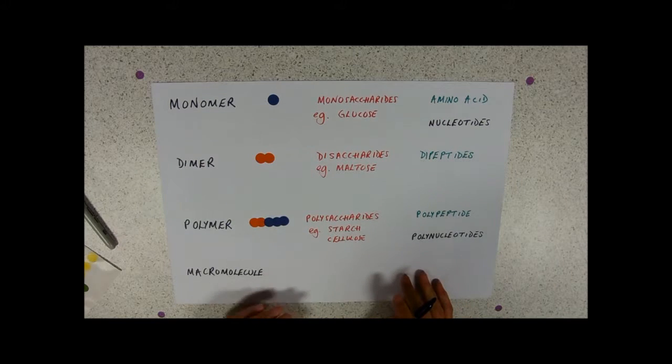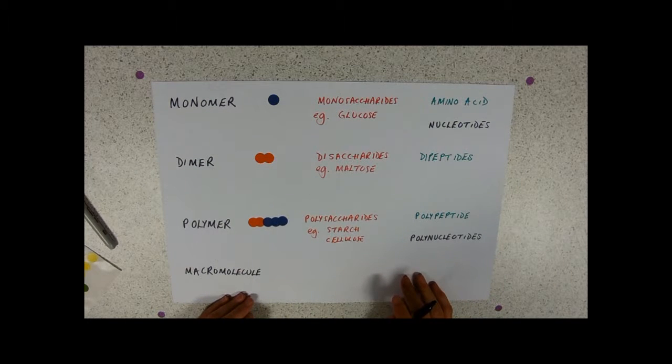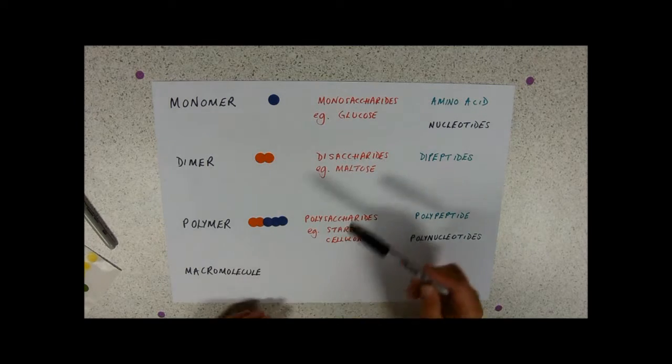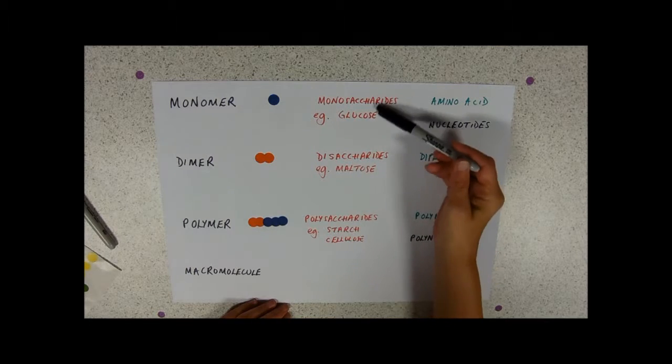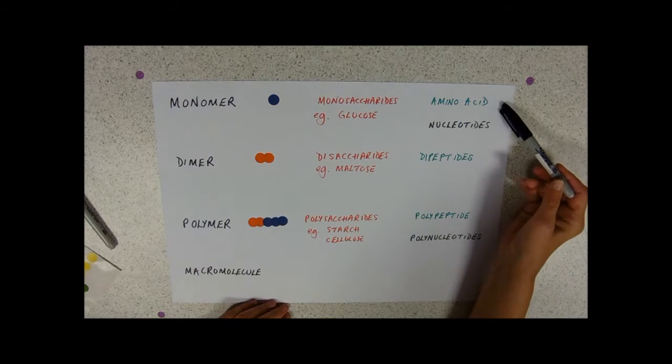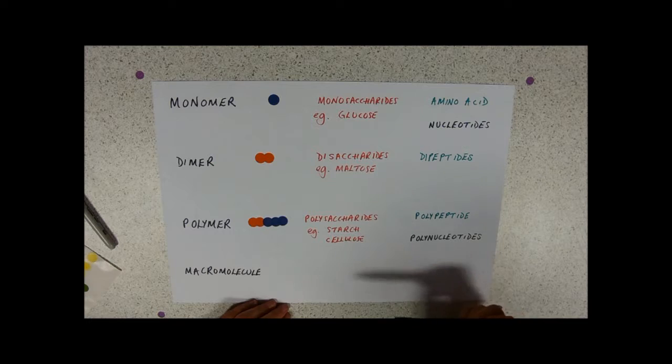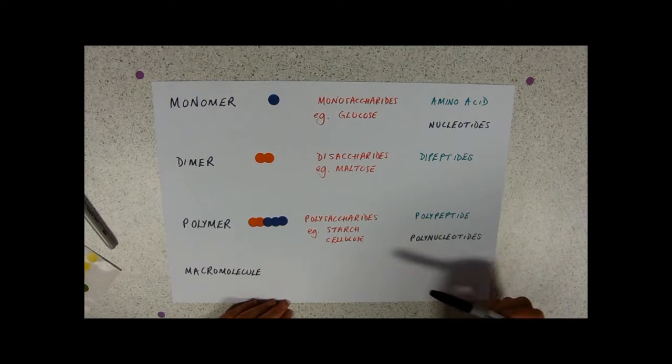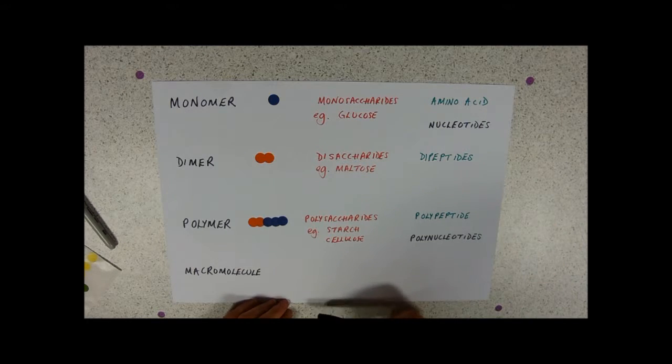I said at the beginning we were going to deal with 4 different types of biological molecule. We've got the carbohydrates, which are coloured in red for you. We've got the things about proteins, which are in this bluey-green colour, and things about the nucleic acids. And the one that we're missing is lipid or fat.